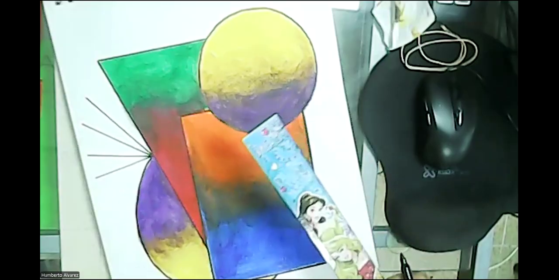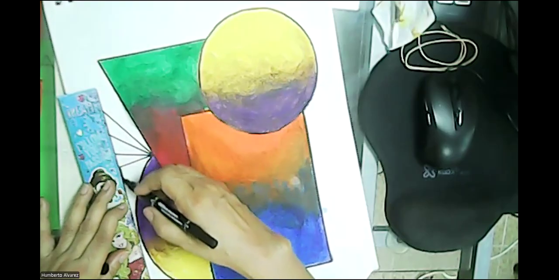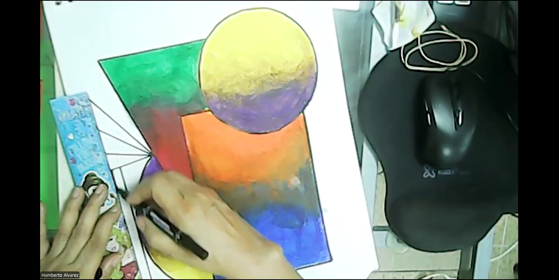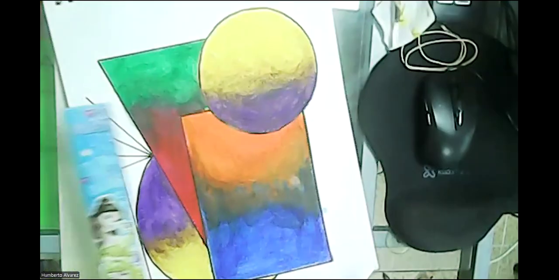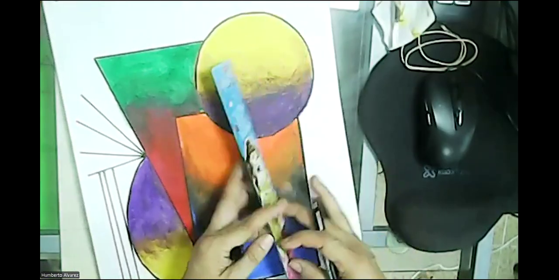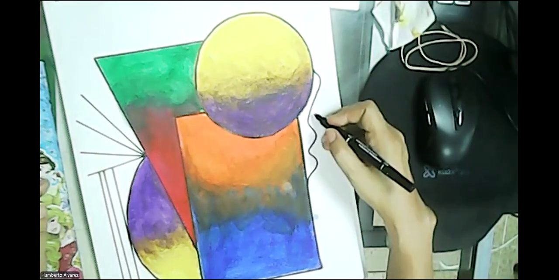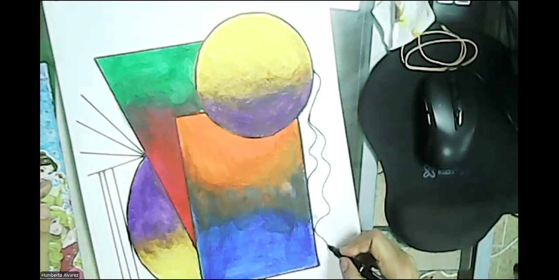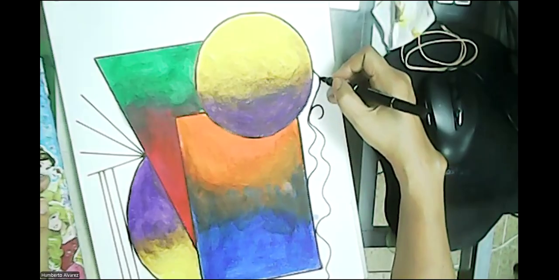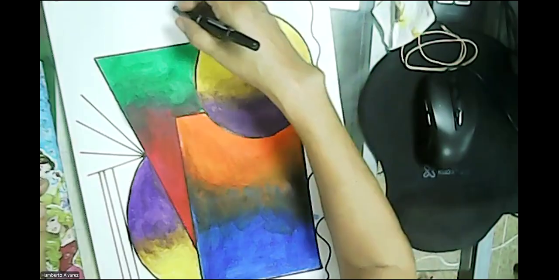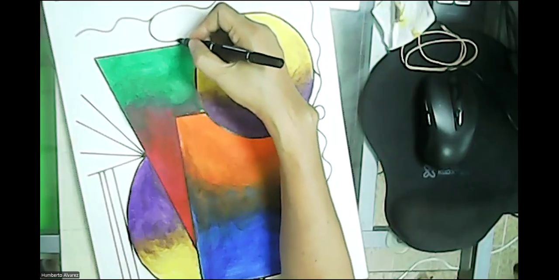Just like Kandinsky. And then we can put some lines over here. These are vertical lines. And then I'm going to put some curved lines. How about if I do this? Fun. I can do this. And then suddenly I can have a shape in here.